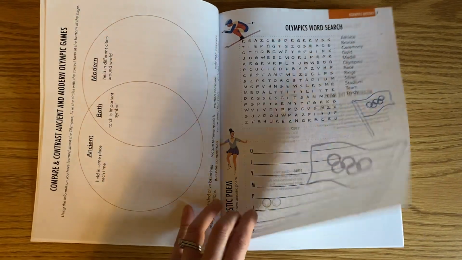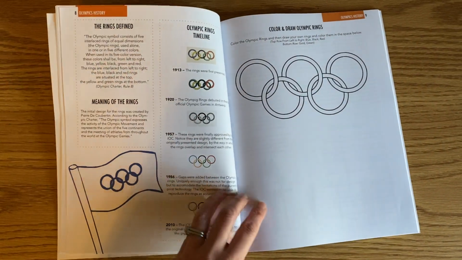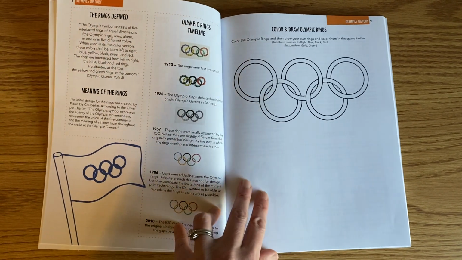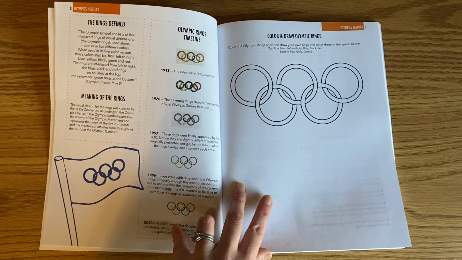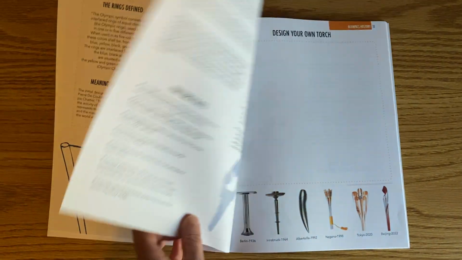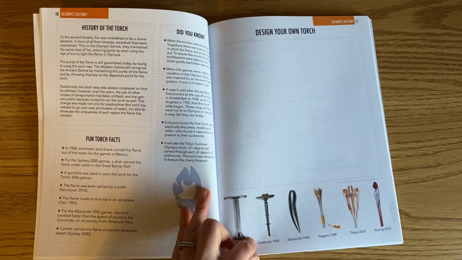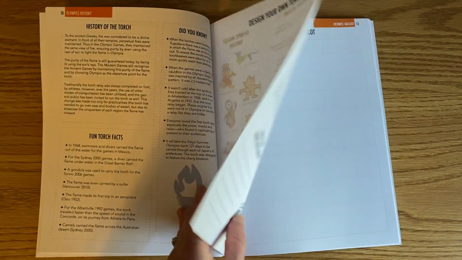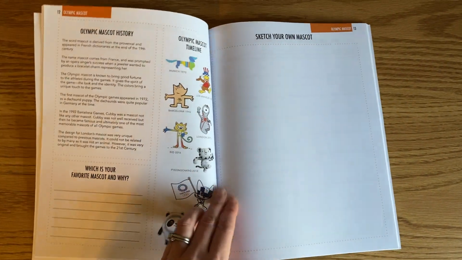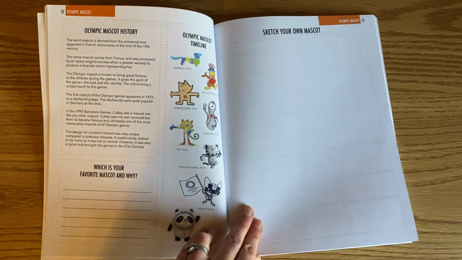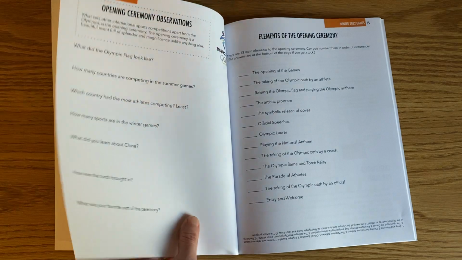Okay, the rings, history of the rings, and just a sample of what's happened to the design of them over the time, and then they can draw their own or color their own or both. History of the torch, and then draw their own torch with some samples of torches down here over the past few decades. Same with the mascot, the current mascot all the way back to 1972, and they can draw their own.